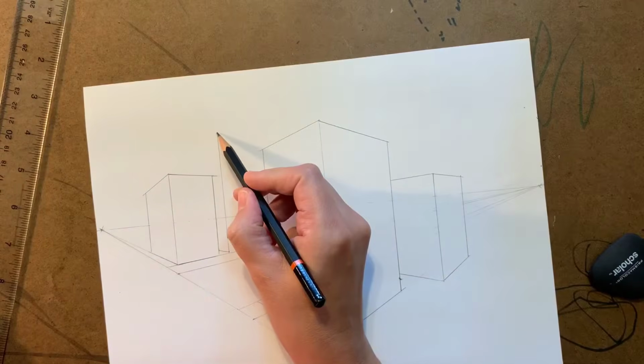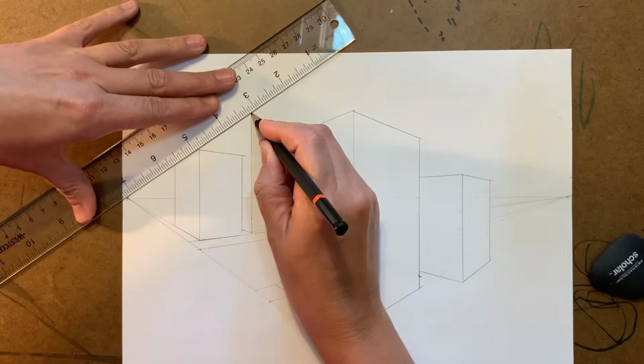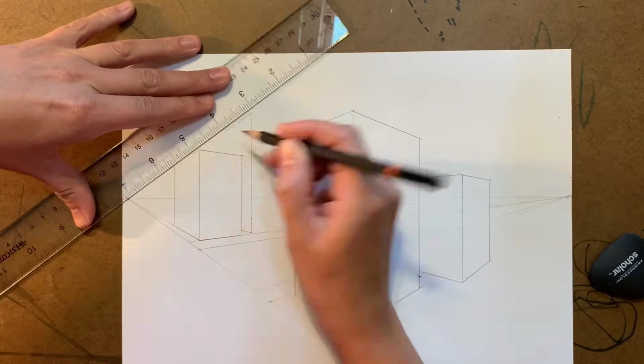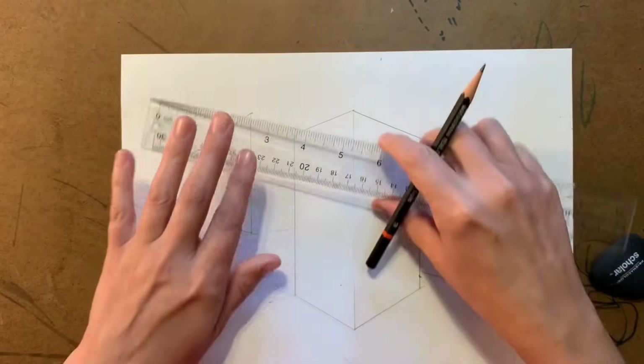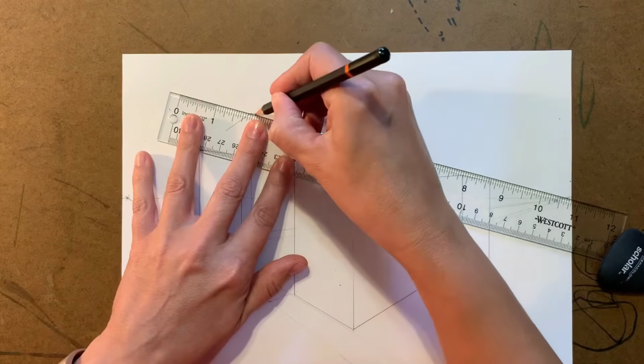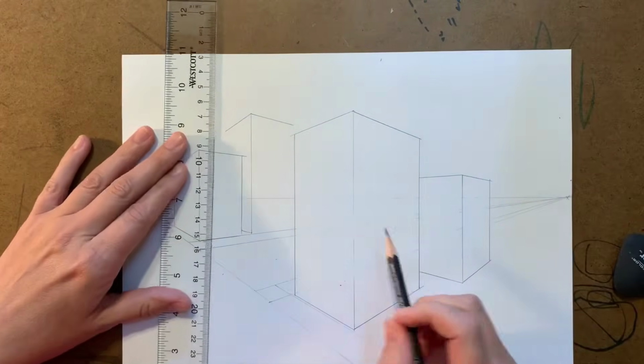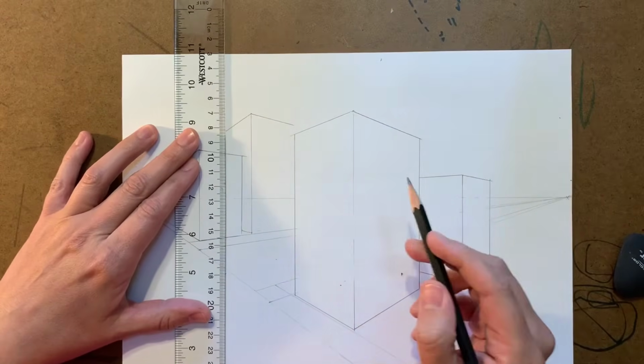So now I need to line this up, the top of that line up with each of my vanishing points. And then I can draw the vertical line for the edges of my building.